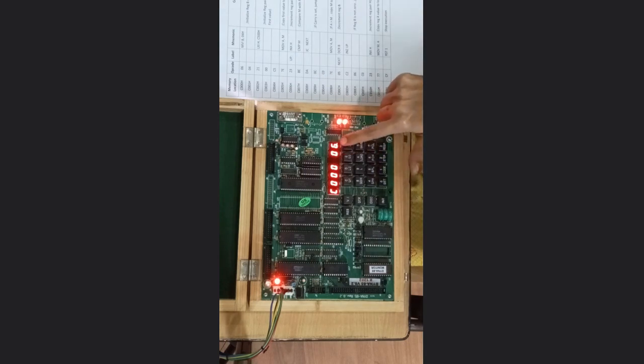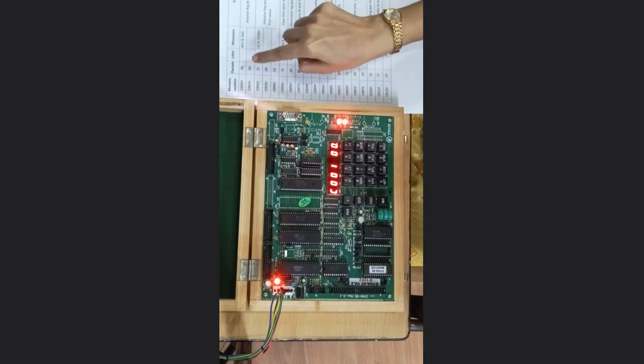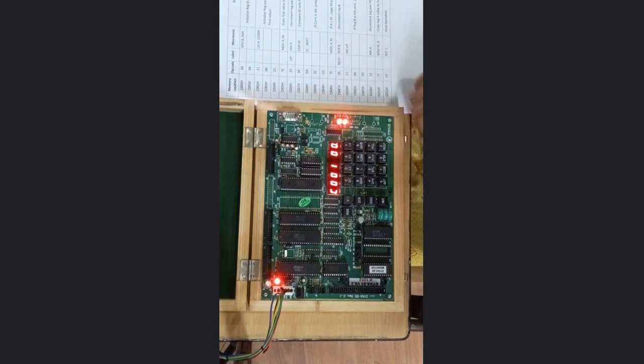Now see, I have just typed the 06. Until and unless you press this increment button, it will not be saved in this memory location. So whenever you enter an operation code, you must press this increment button without fail. If I press increment, this 06 will be saved in memory location C000H and you will be shifted to the next memory location. There I am going to enter the code 04.